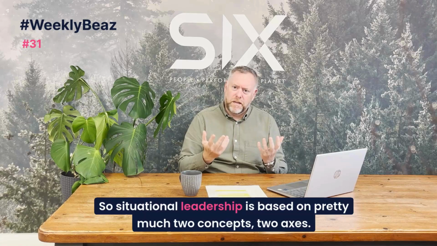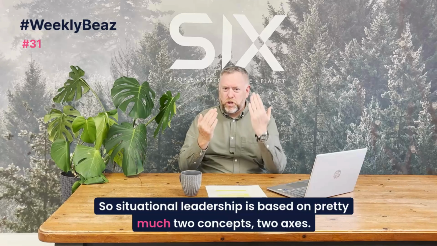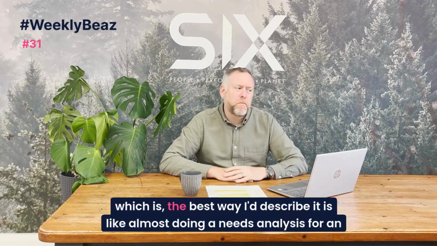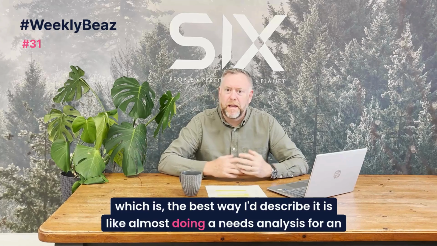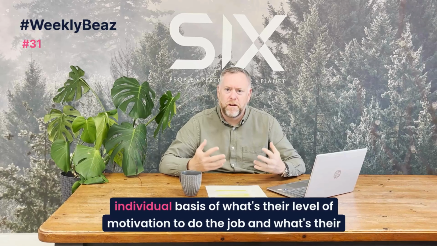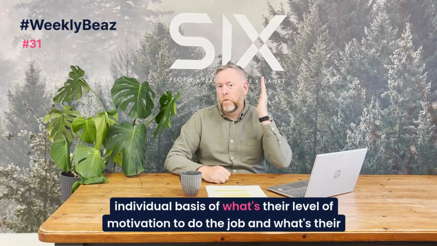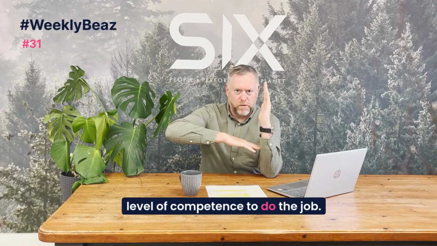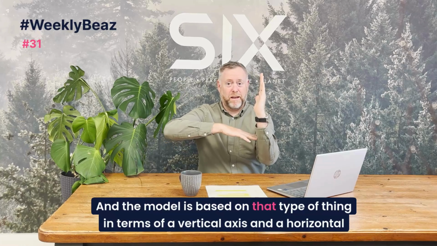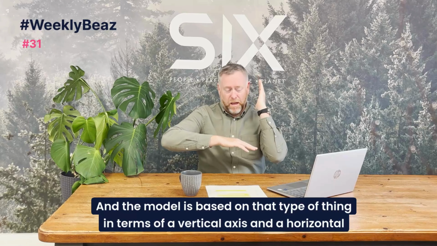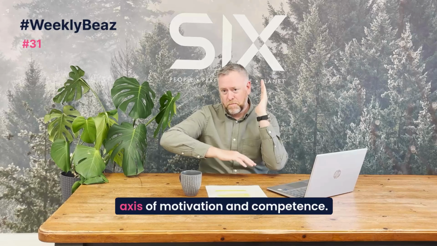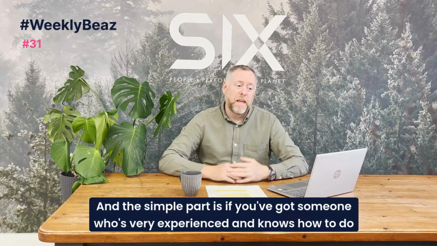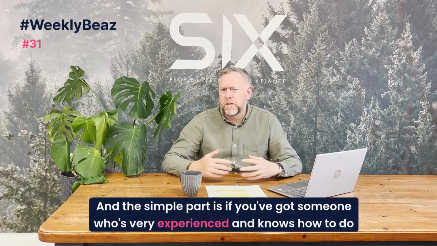But situational leadership is based on pretty much two concepts, two axes, which is the best way to describe it. It's almost like doing a needs analysis for an individual: what's their level of motivation to do the job and what's their level of competence to do the job. And the model is based on a vertical axis and a horizontal axis of motivation and competence.